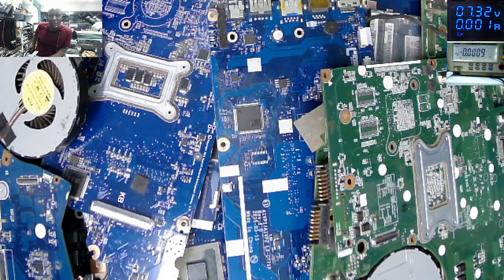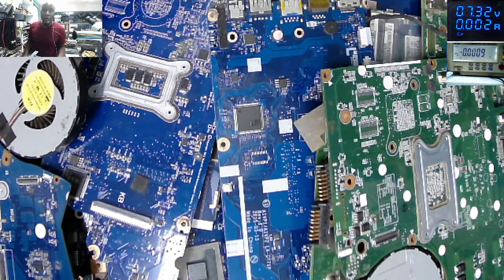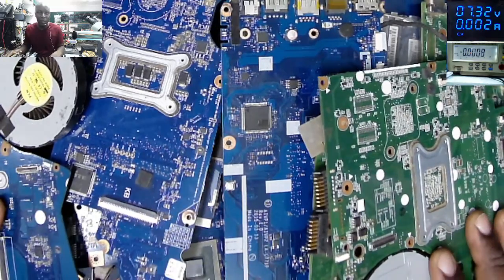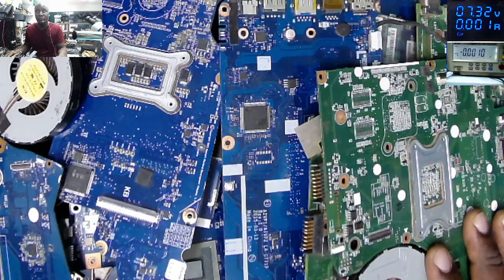All those kinds of things. My decoder is stuck, what to check? It's very hard to help someone over the internet, because to give an accurate answer, I have to see the motherboard, check it myself, and then I will tell you what the problem is.